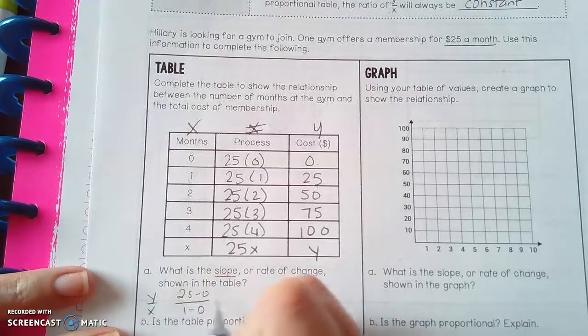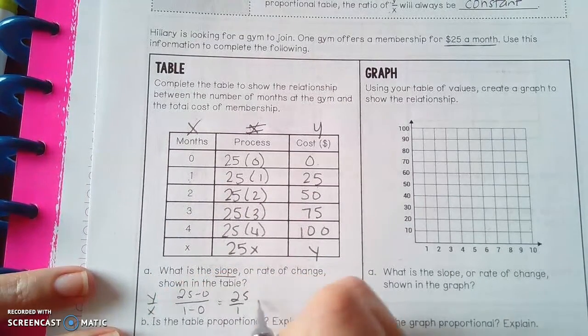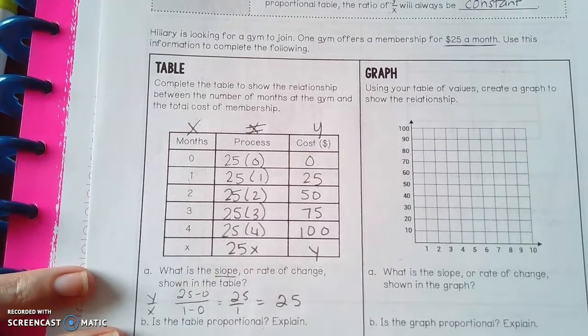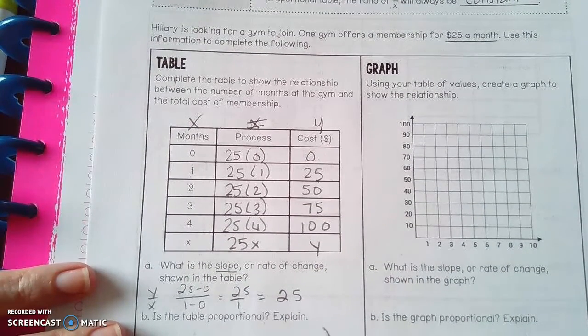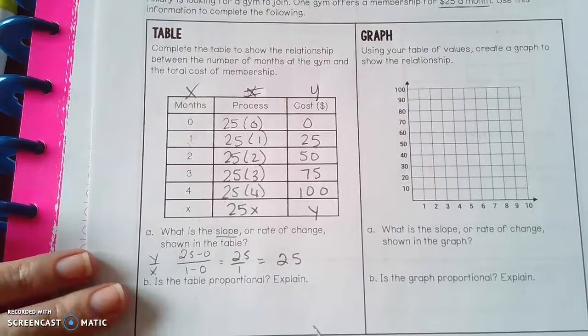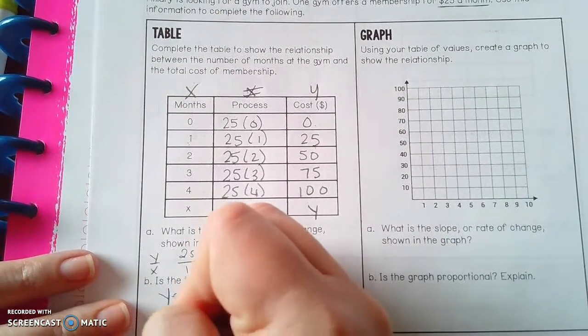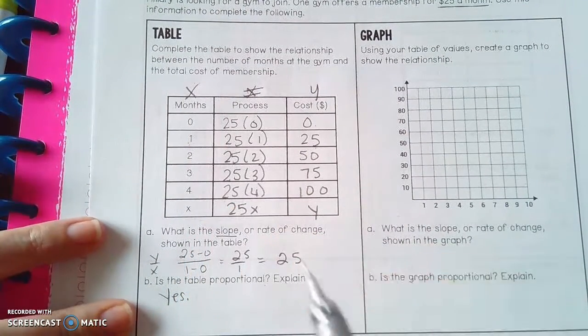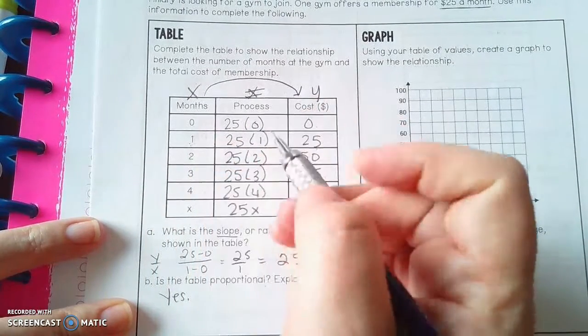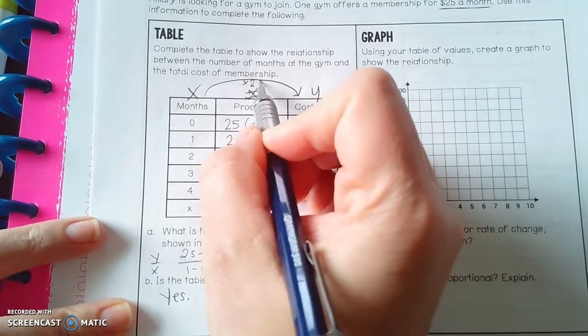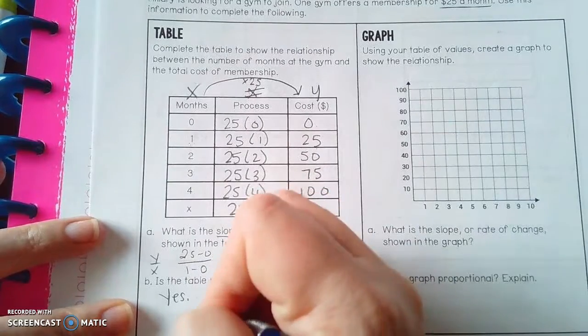So remember y over x, and that's going to be 25 over 1, or it's going to equal 25. Okay, so my question is, is this table proportional? And the answer to that question is absolutely yes. This table is proportional, because every time I went from months to cost, I multiplied by 25. So my constant is 25.